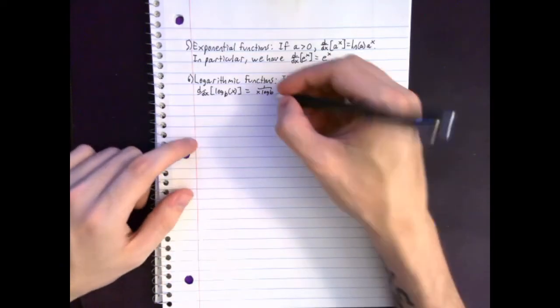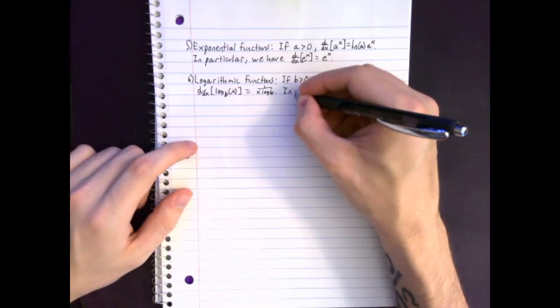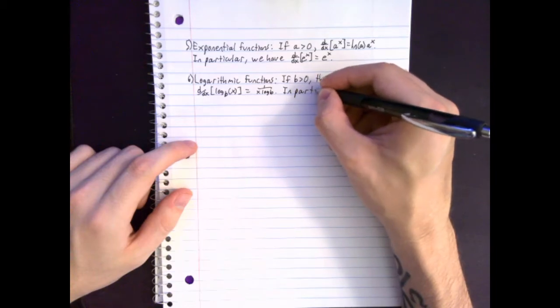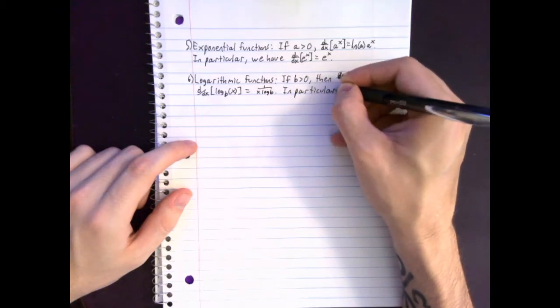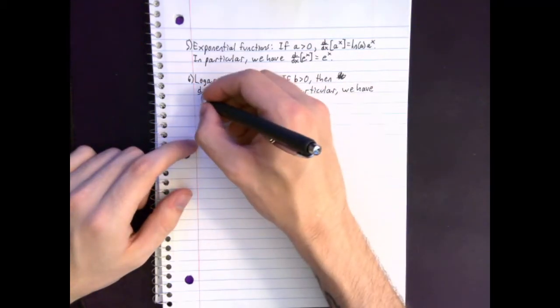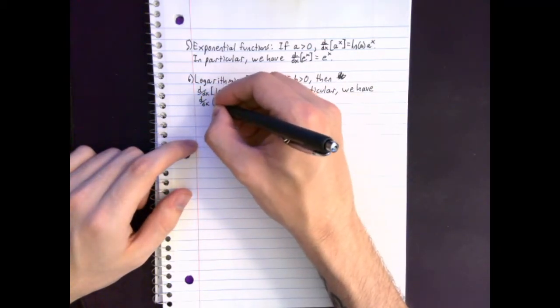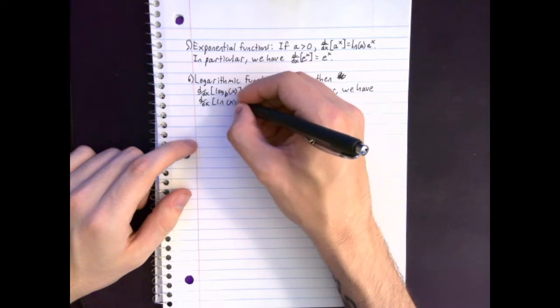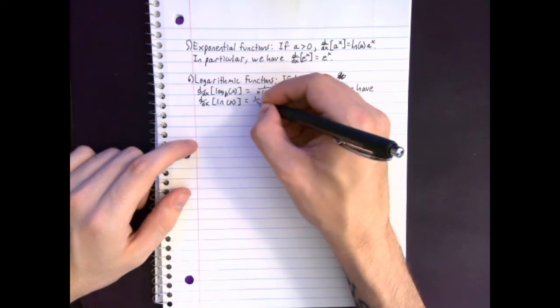And in particular, we have that the derivative of the natural log of x is equal to 1 over x.